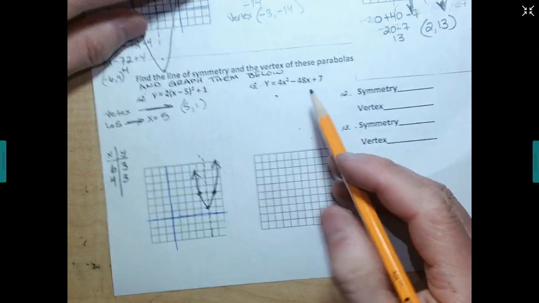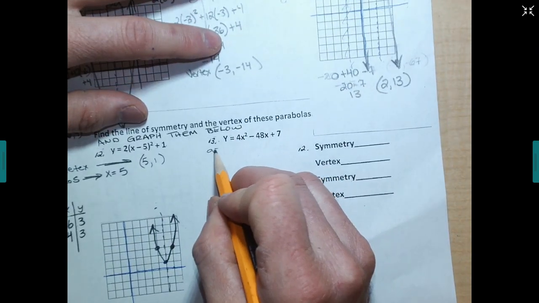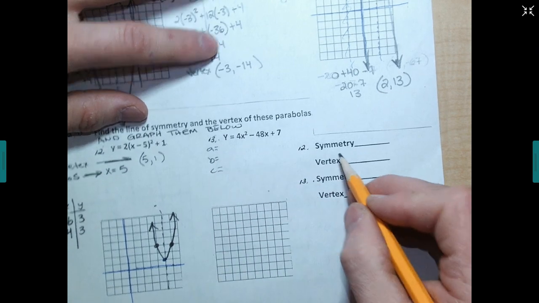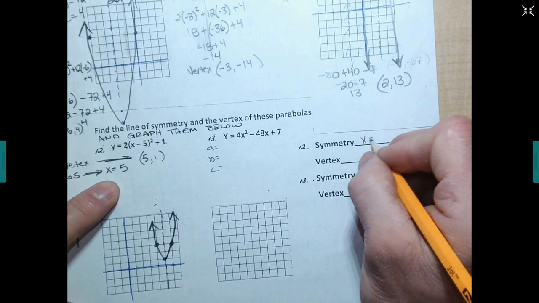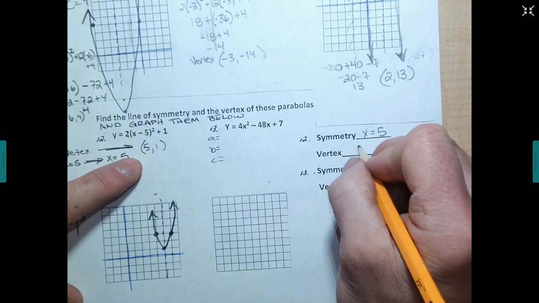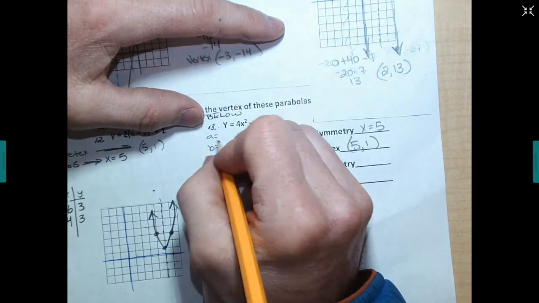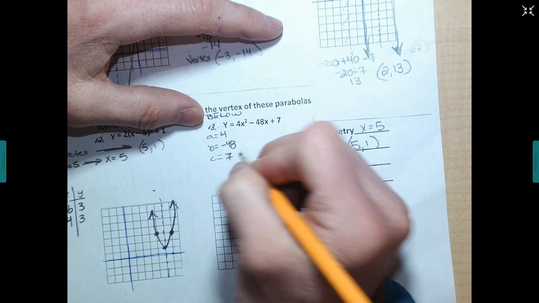Okay. Let's graph this guy. So we're going to go A, B, C. A is 4, B is negative 48, and C is 7.